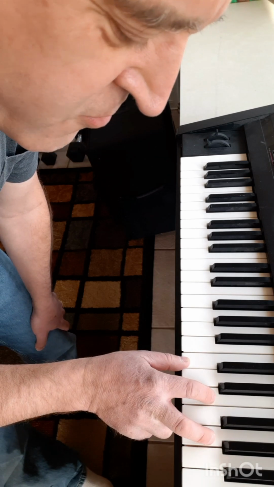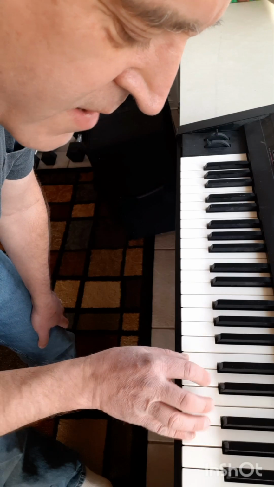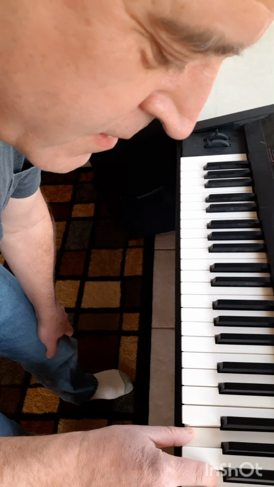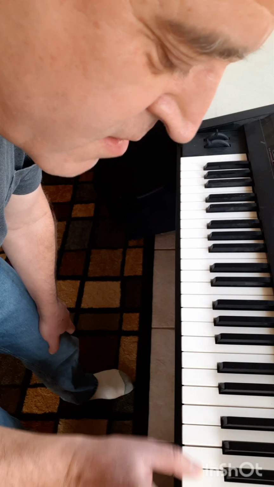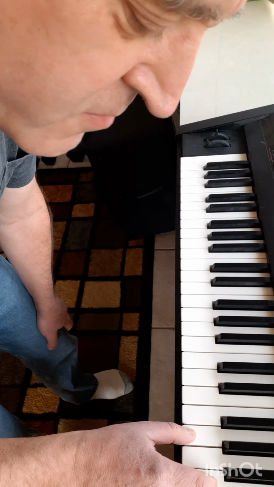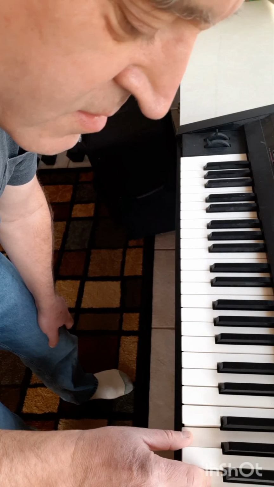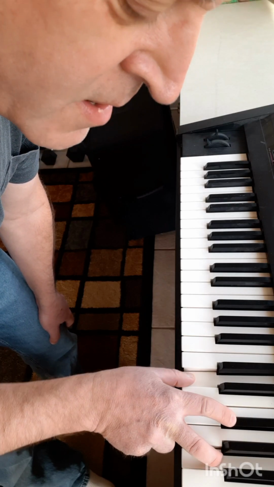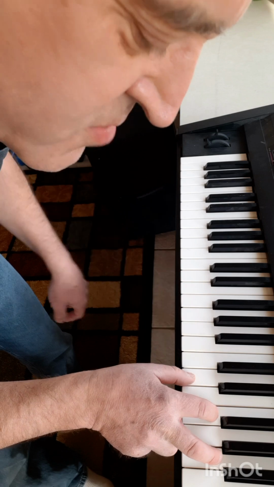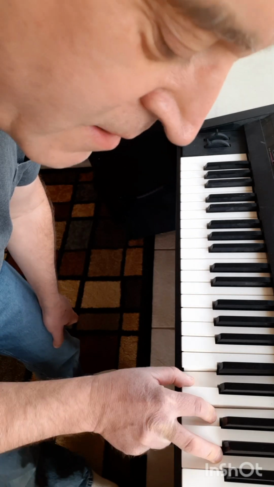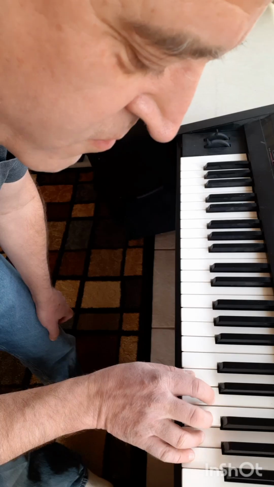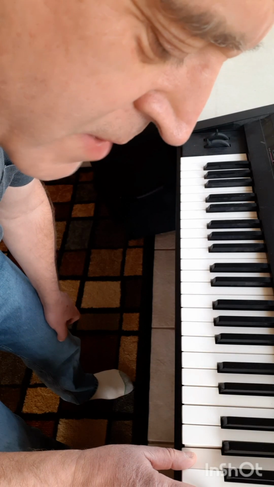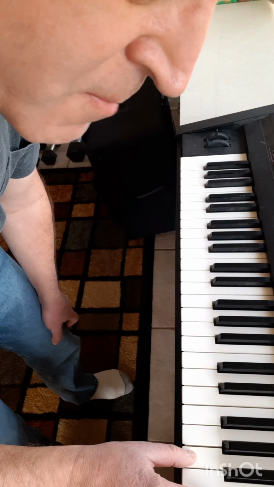Five of C, again 1, 2, 3, 4, 5, is G, and that is major. We can do a G major there inside of the key of C, using the scale of C. But then 5 of G is D, which would be D major, except because we're using only the notes of the key of C, it turns out that it's D minor. So what's 5 of D? 1, 2, 3, 4, 5. This would be A major, except we're using the notes in the key of C major, so this is A minor.